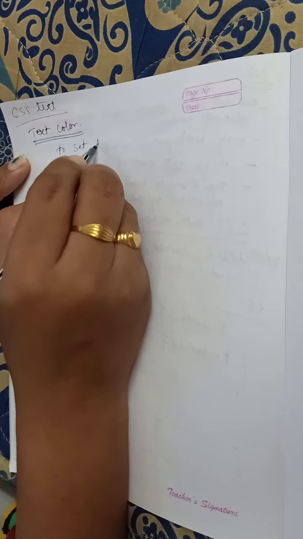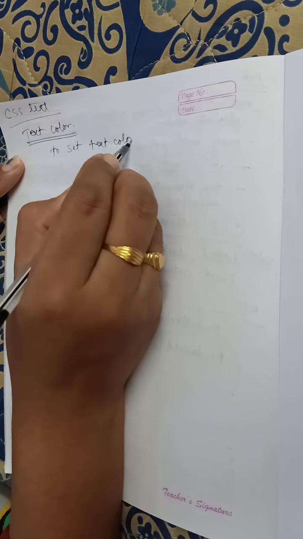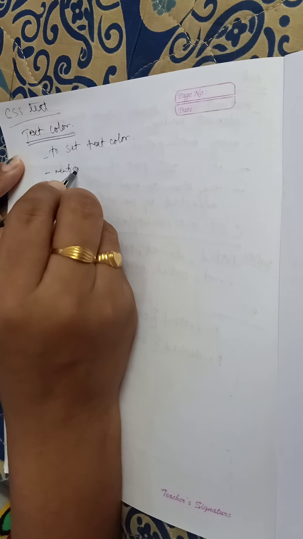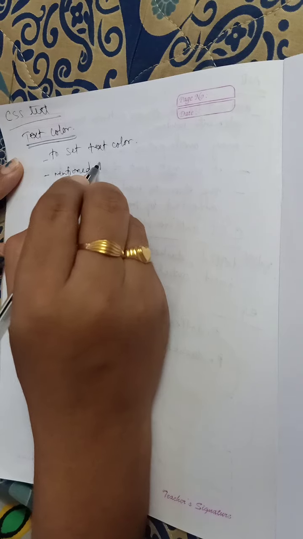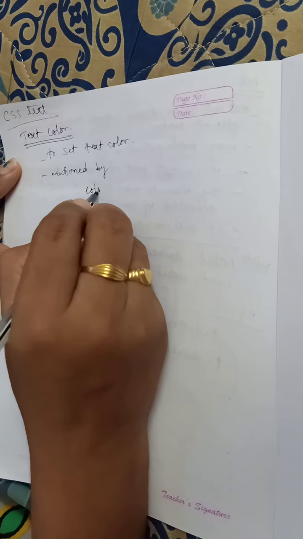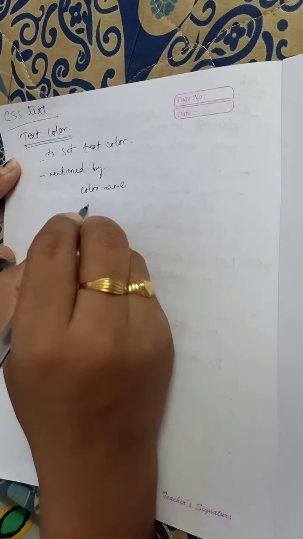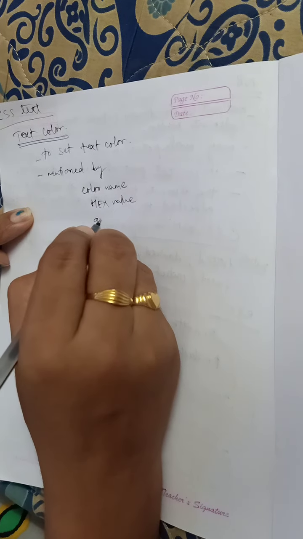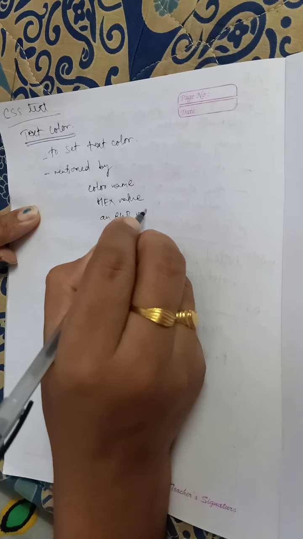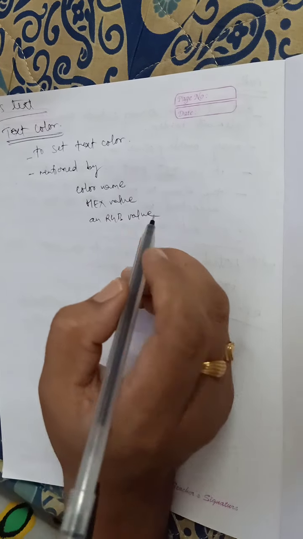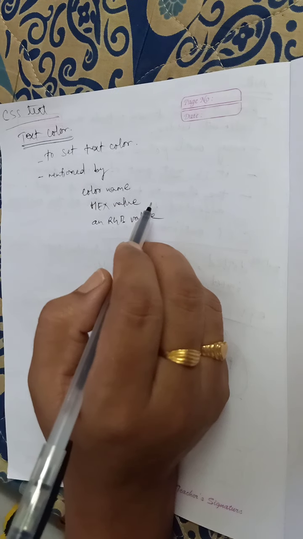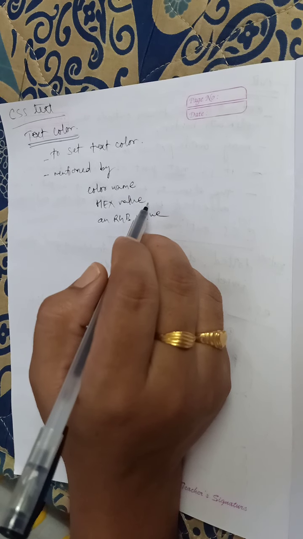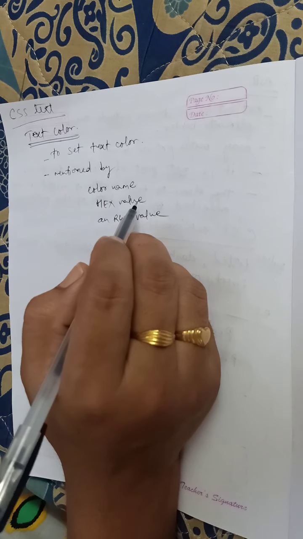To set text color, you can mention it by color name, hex value, and RGB value. How to mention all these we have already discussed. Okay, so the default text color for a page is defined in the body selector.